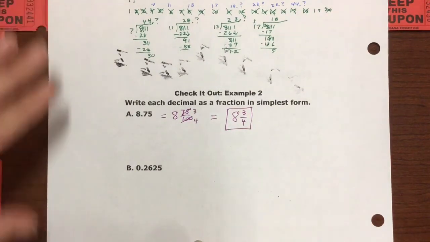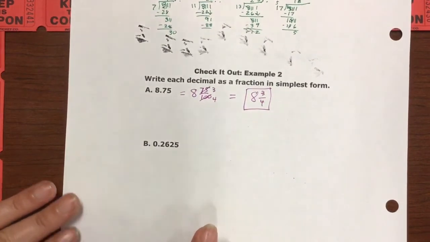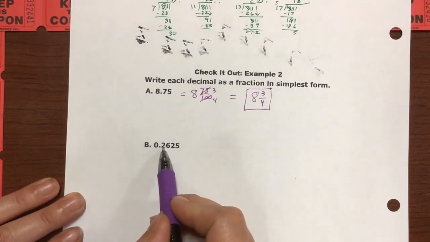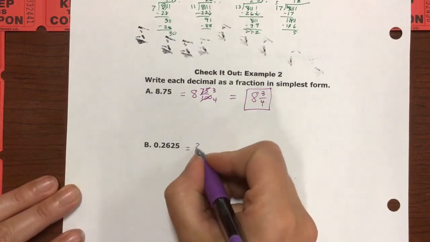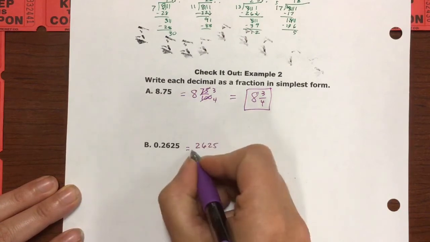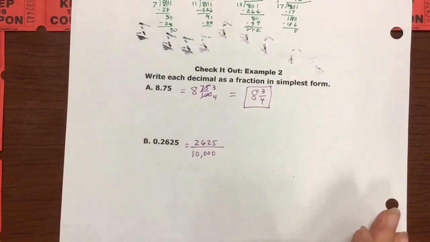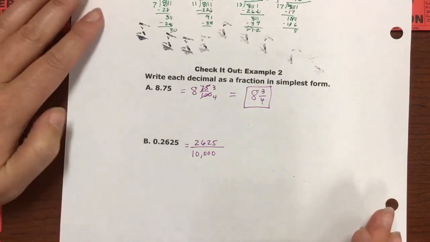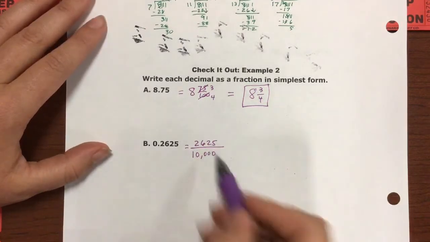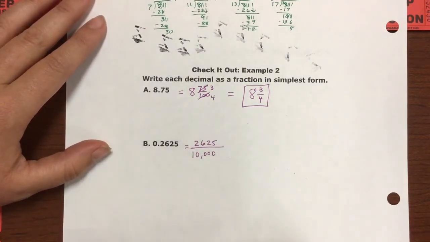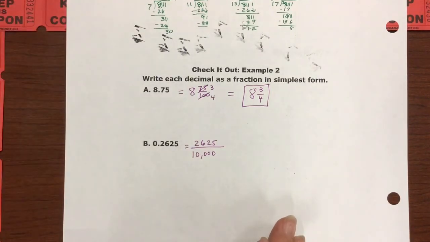Okay? Here we go. This one, 0.2625. This one's going to be a lot of fun. All right, so what place is this? Tenths, hundredths, thousandths, 10,000ths. So this is the same thing as 2,625 10,000ths. Holy goodness, that's a lot. So I'm just looking at these numbers, trying to see, well, does anything go into these? Looking right off the bat, I see that 25 goes into them because this ends in a 25 and that ends in 0, 0. So I know 25 goes into both of those.